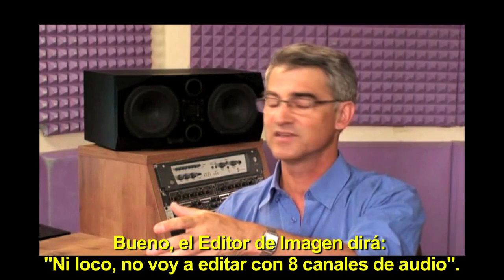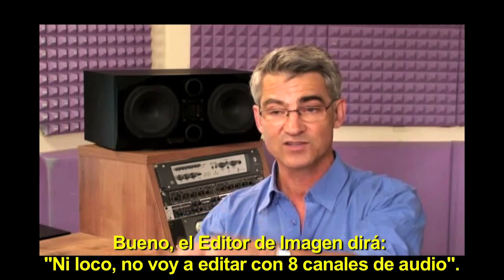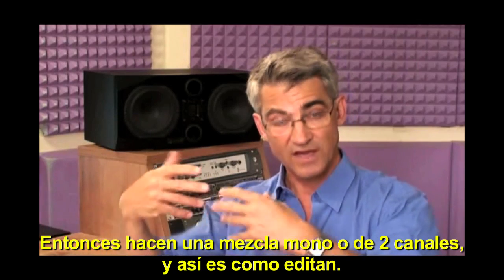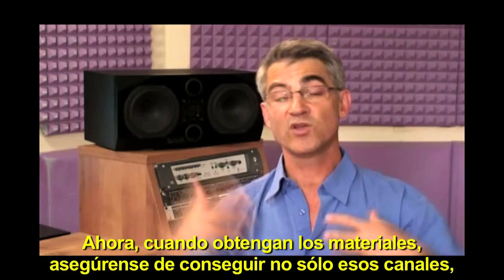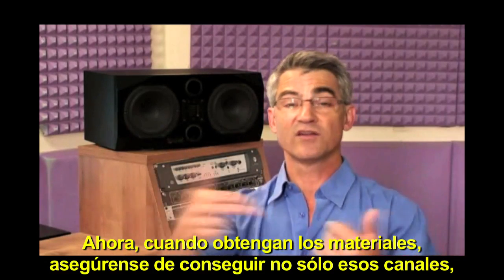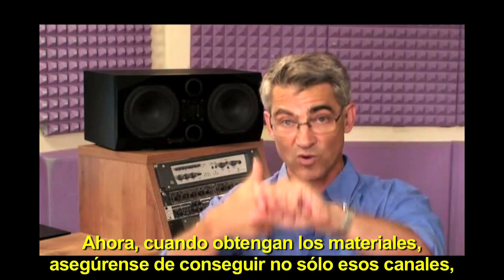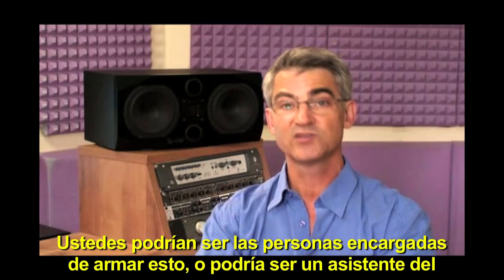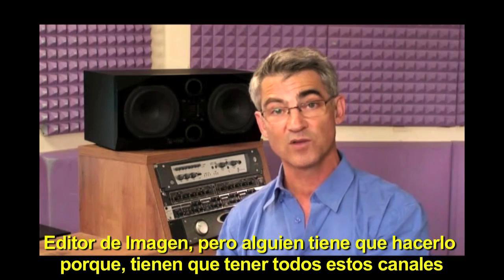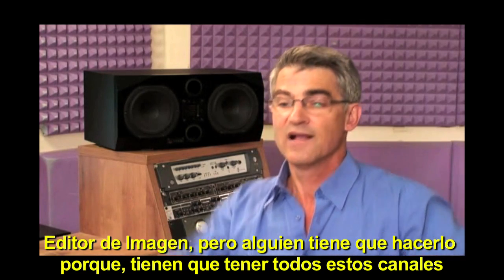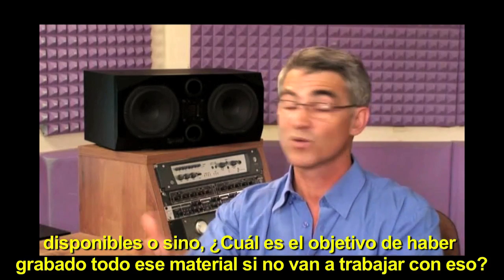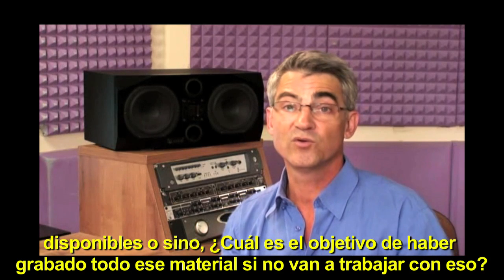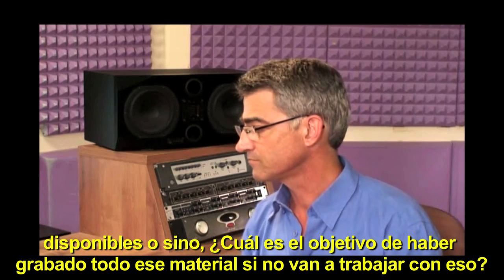Well, the picture editor probably said, forget it, I'm not going to cut with 8 tracks, so they made either a mono or a 2-track mixdown, and that's how they cut. Now make sure that when you get the material from them, you're not just given this 2-track that they worked with, but you get all the tracks. Now you might have to be the person to build this, or it could be an assistant in the picture department, but somebody has to do this because you've got to have all these tracks available, or, you know, what's the point of recording them all if you don't work with them?